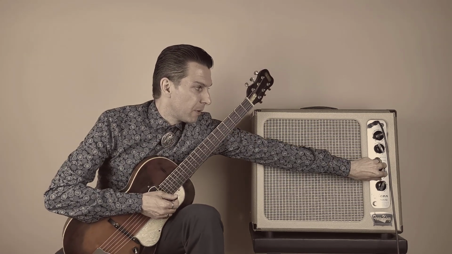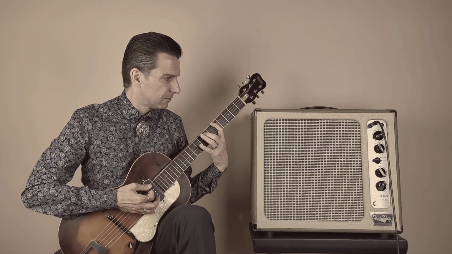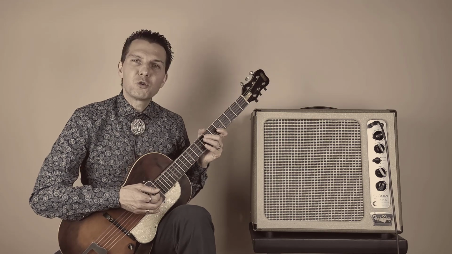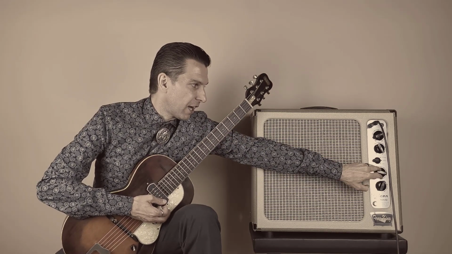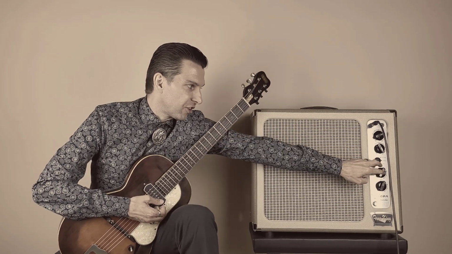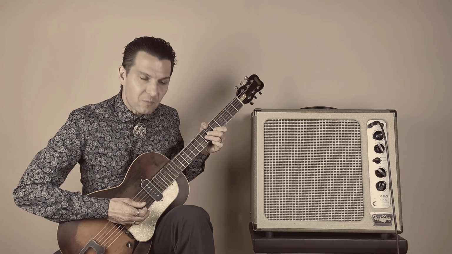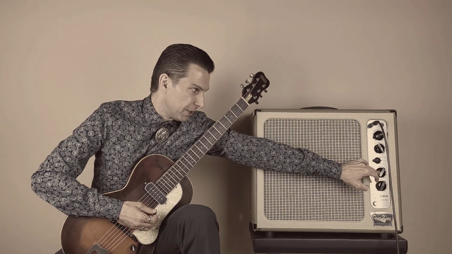If you have too much reverb, it sounds a little wishy-washy like this. Usually on rhythm guitar you don't want to do that. I prefer to play without any reverb on rhythm guitar, and I'll just add some reverb when I play solo. That's what the reverb is for usually.